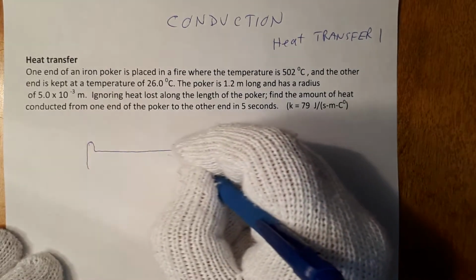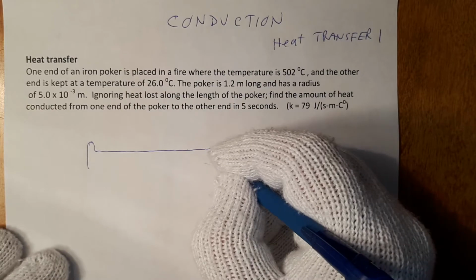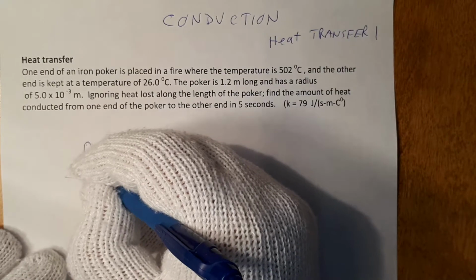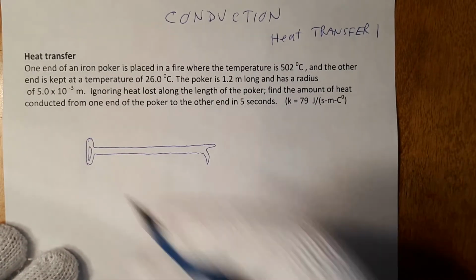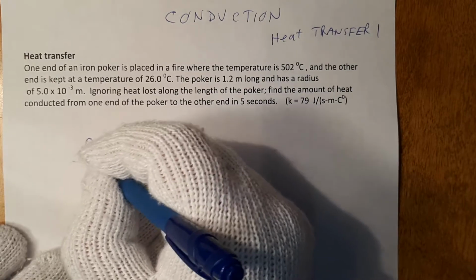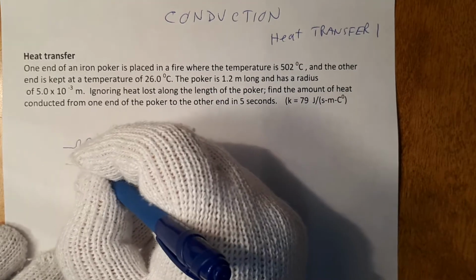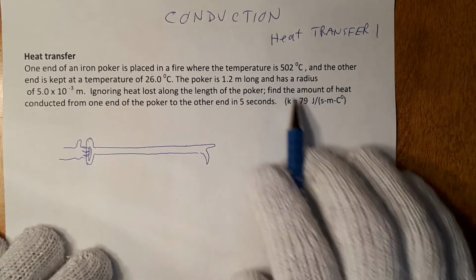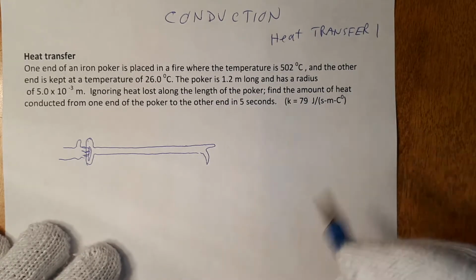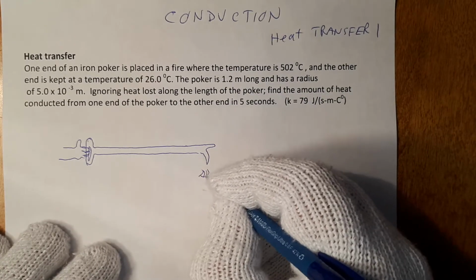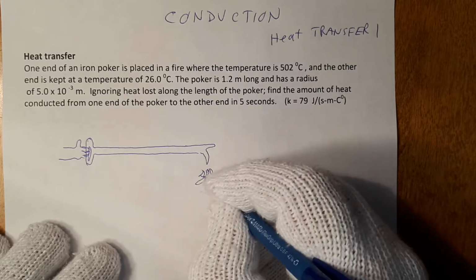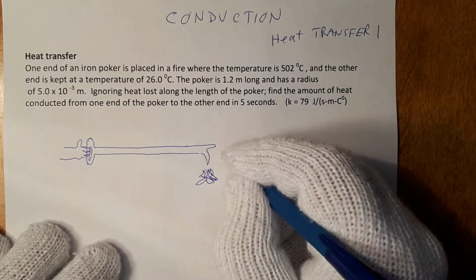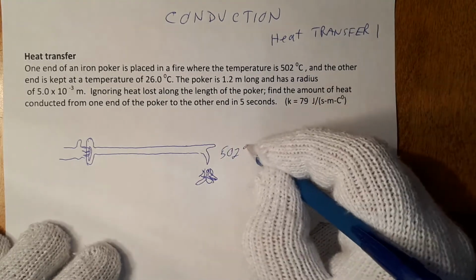You have a handle here, long shank. And if I were to put someone's hand, would be holding the poker here. And at one end of the poker is in a fire, and the temperature is 502 degrees Celsius. In order to show heat, where something is really hot at one end, I like to draw a campfire. This is where the poker is hot, and the temperature at this end is 502 degrees Celsius.